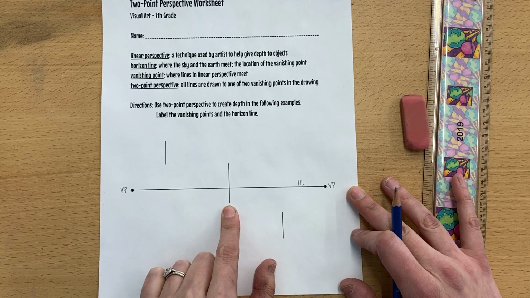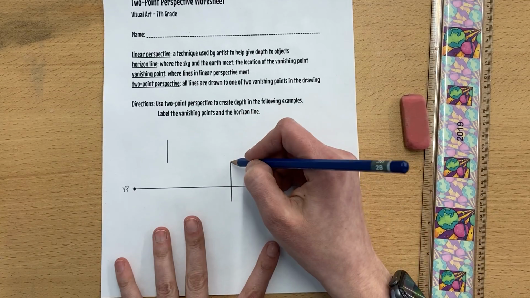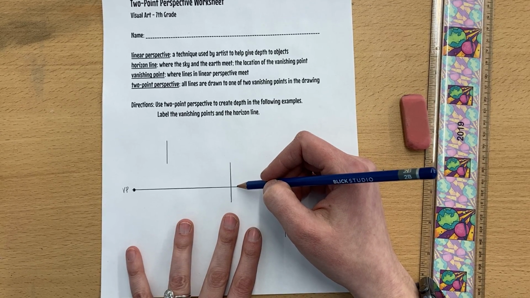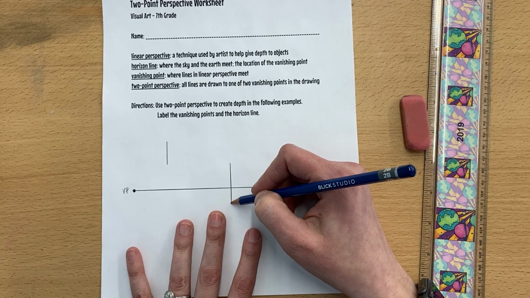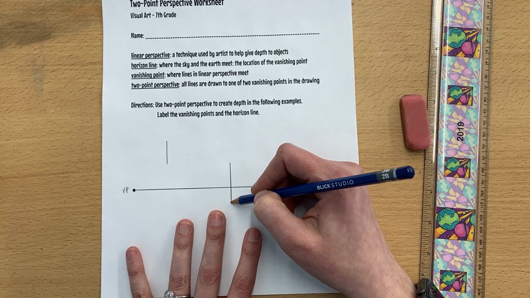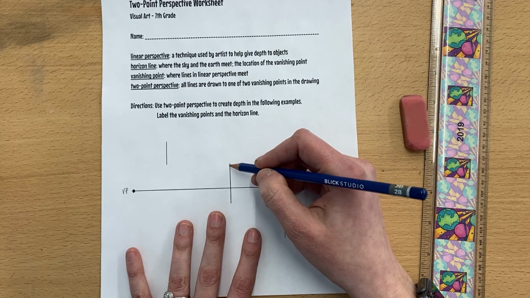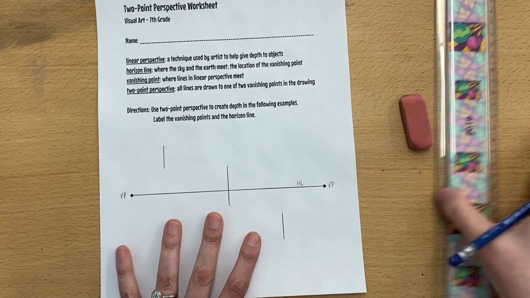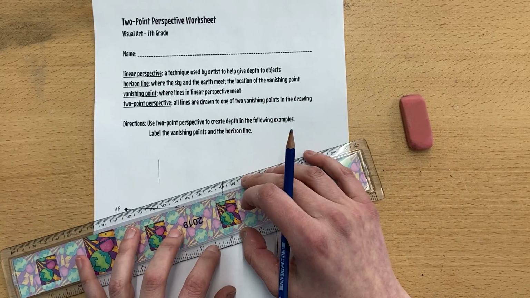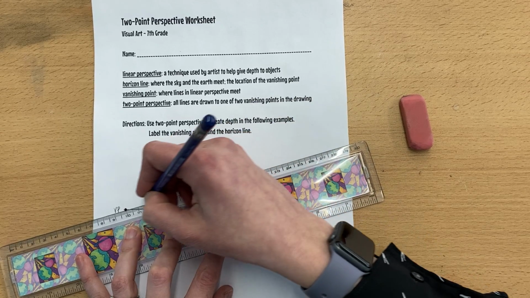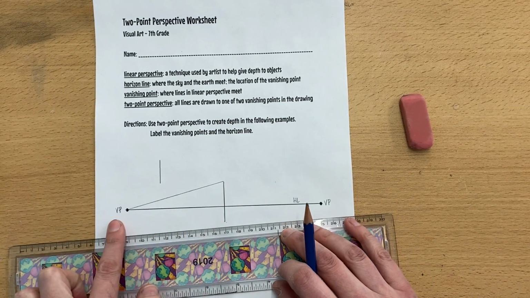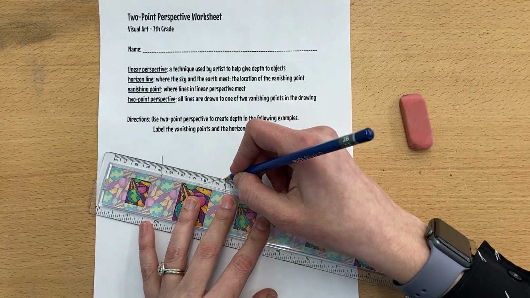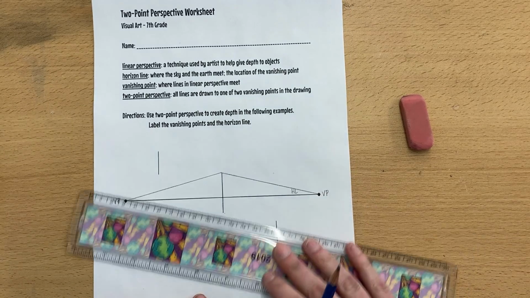We're going to start with the one in the middle first. All right, so we have a vertical line. Every object that you draw in 2-point perspective is going to start with a vertical line. This is the part of the object that is closest to you. From there, we're going to draw from the top and bottom of each line to both vanishing points. So let's start at the top first. So from the top to the vanishing point, make sure that they align. And then from the top to the second vanishing point. All right, there we go.